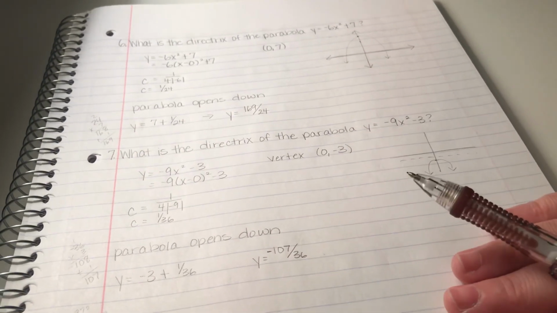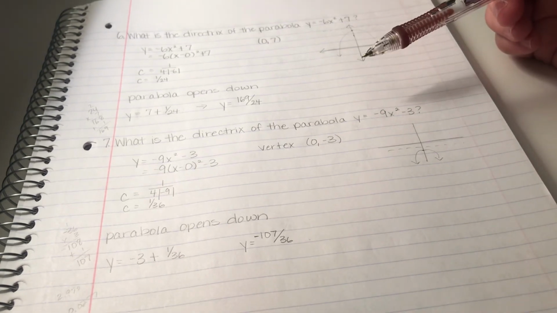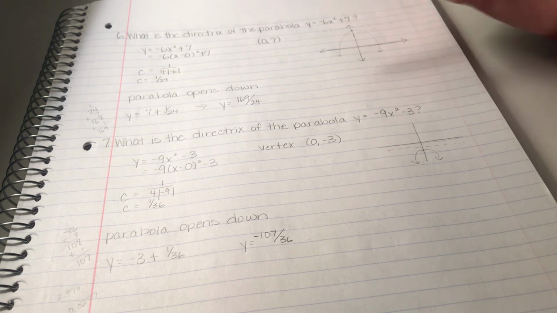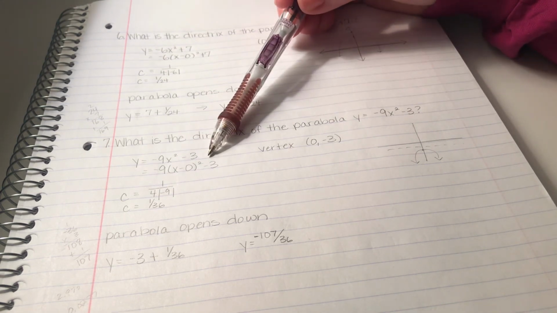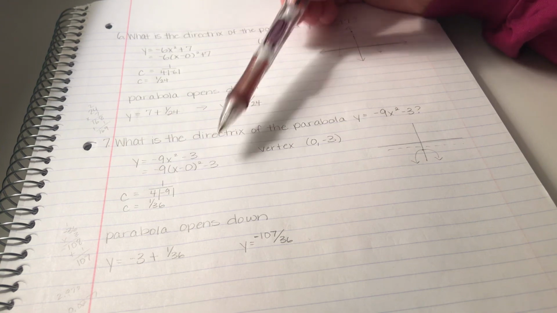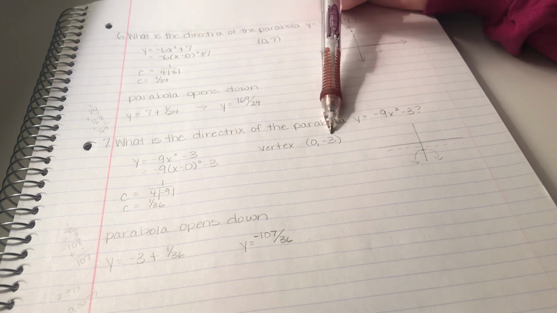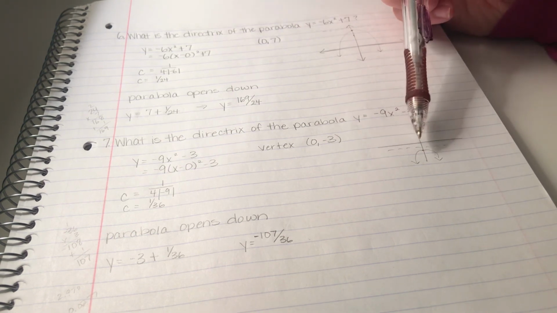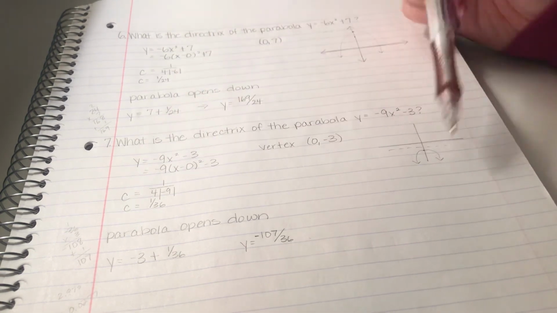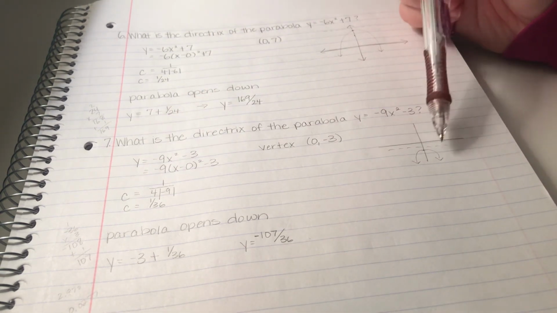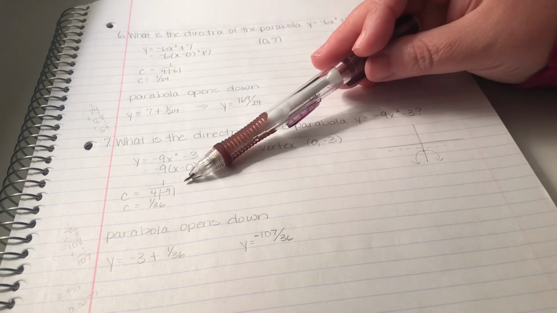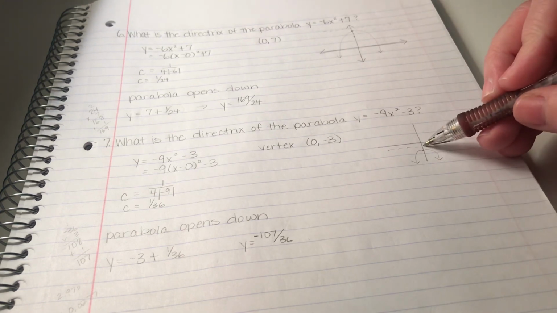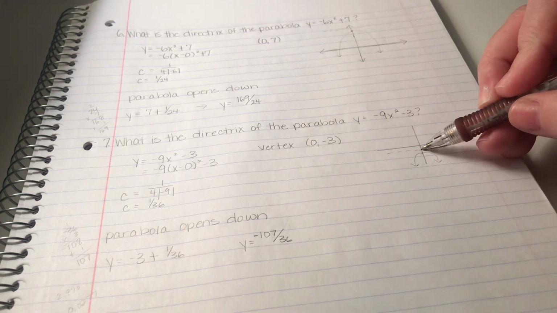And the last practice problem. What is the directrix of the parabola y equals -9x squared minus 3? So I rewrote my problem. I wrote it in a form that made it easier to see the h and the k. The vertex is 0, -3, so I sketched it out. And then I know that if this parabola opens down, as we saw with the -9, the directrix is going to be above it. So I find that distance, that c, 1/36, and then I'm going to add it to the y value because I want to go up on the y-axis, not down.